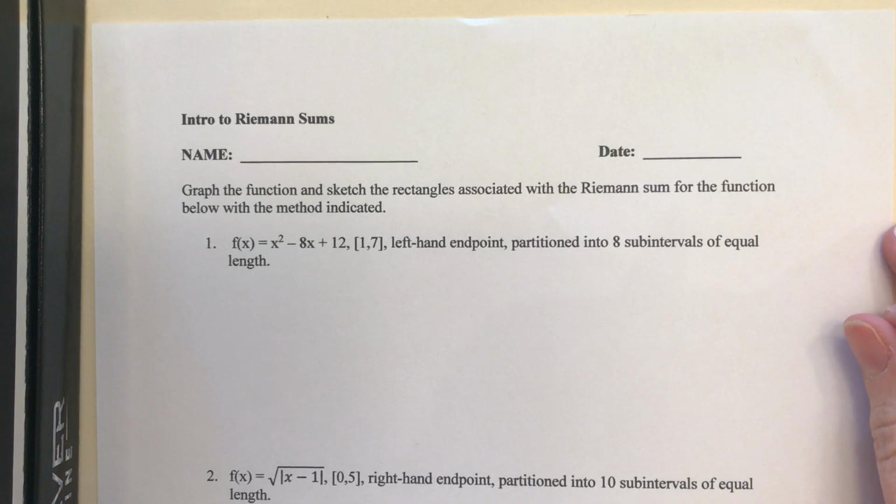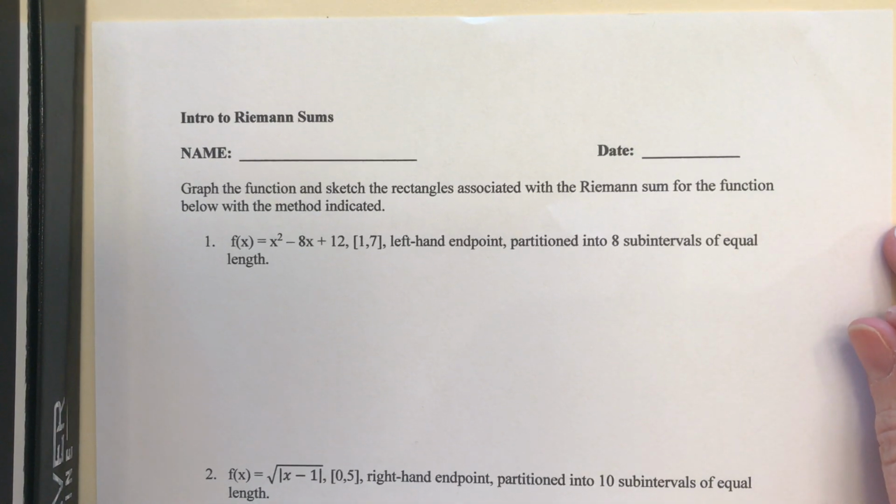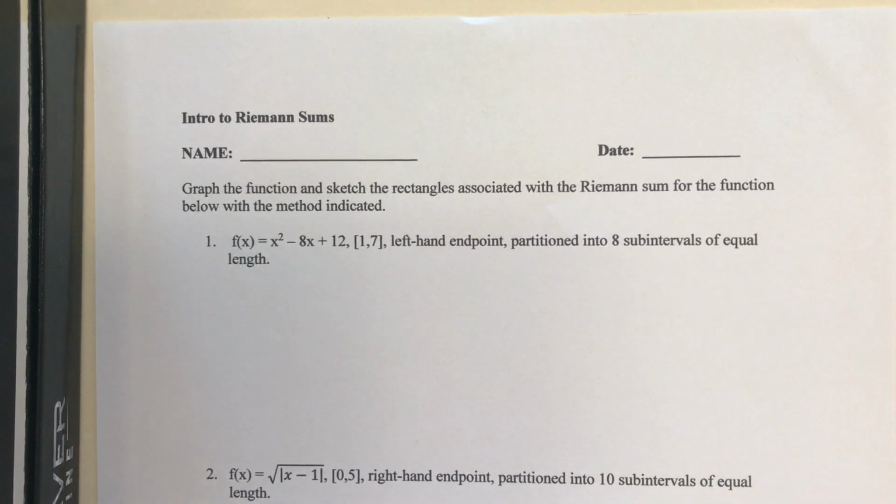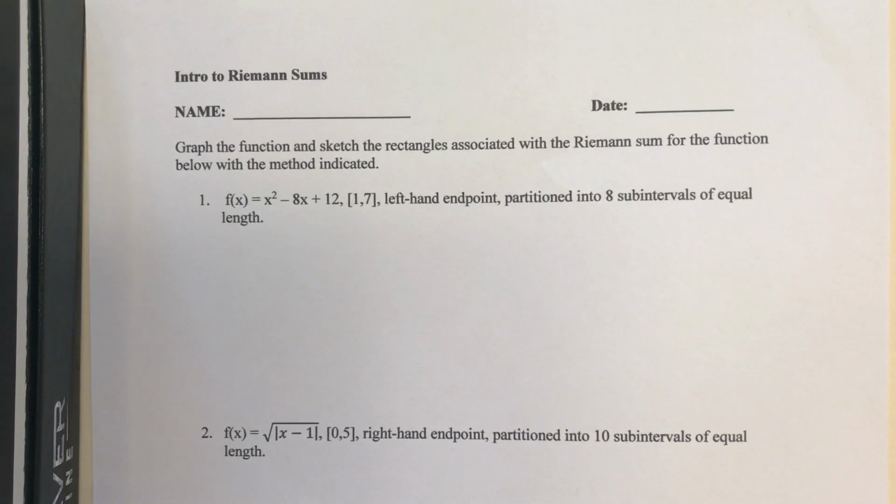Okay, so we're going to start our first lesson with an intro to Riemann sums. Now, we have done Riemann sums before, it's just been a while, and we're going to do this as the first part of the lesson because when we go to the second part of the lesson this week, we're going to actually use something different than rectangles.